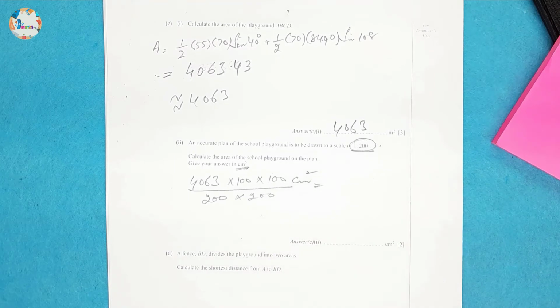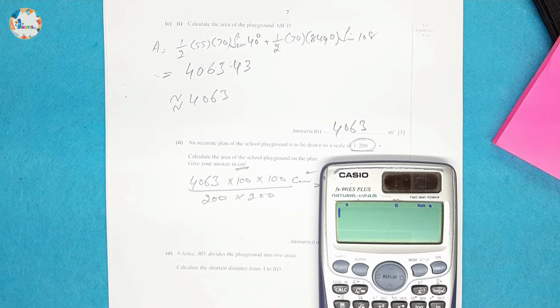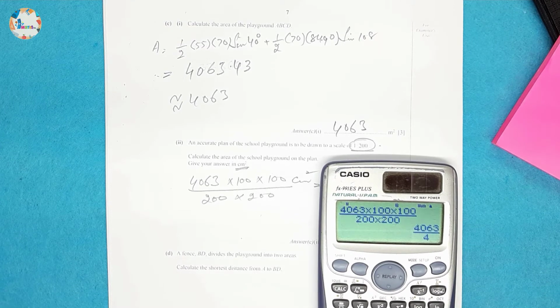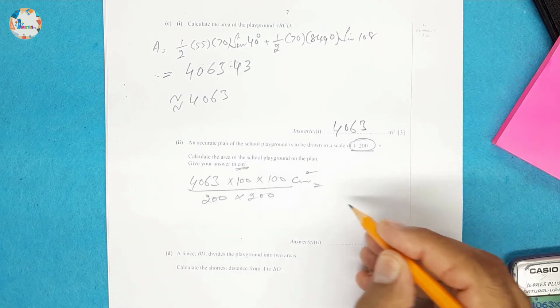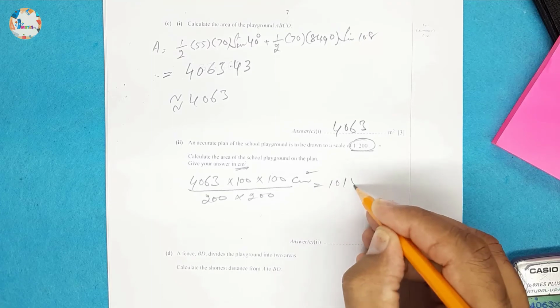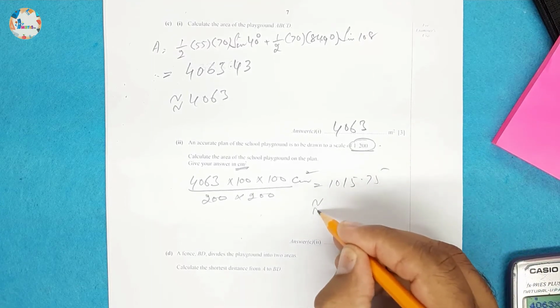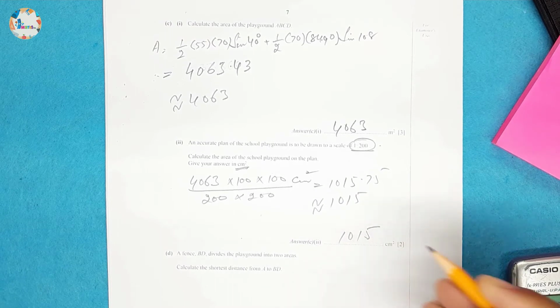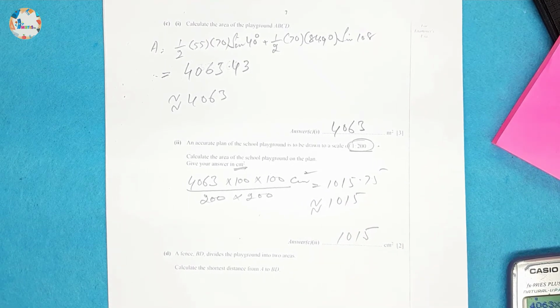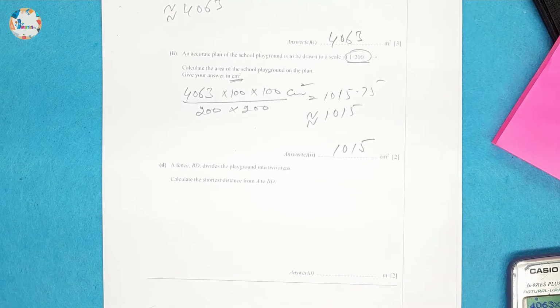Now this will be centimeter square, and this one will be divided by the ratio, so 1 over 200 into 200. So this will result in 4063 multiplied by 100, multiplied by 100 and divided by 200 into 200, and this will be equal to 1015.75. So the rounded answer will be 1015 centimeters square.